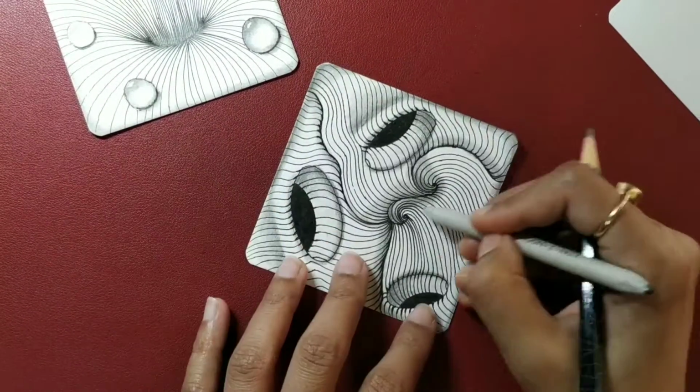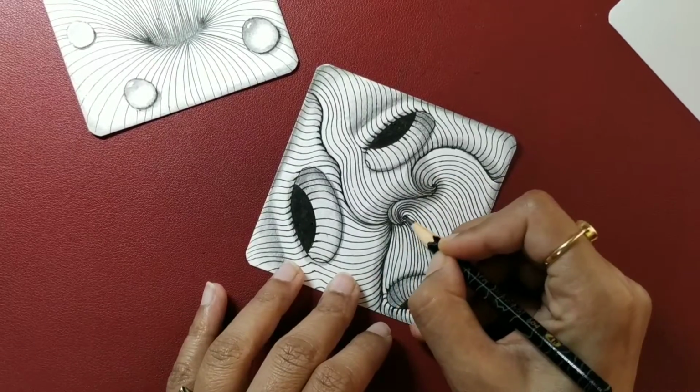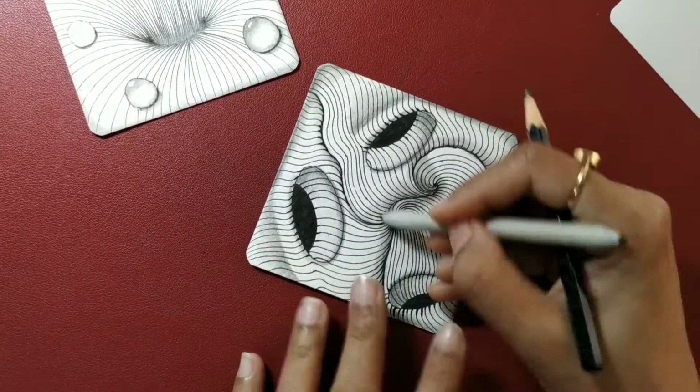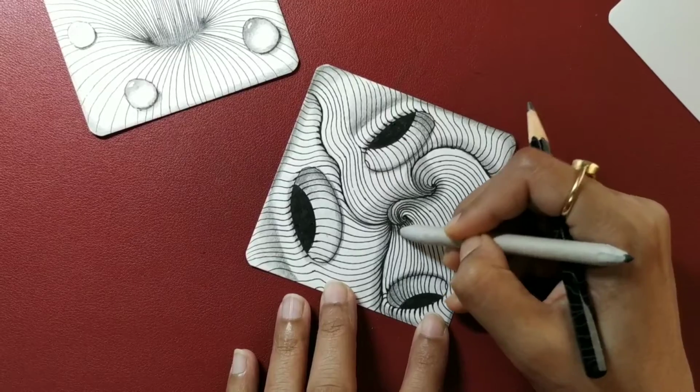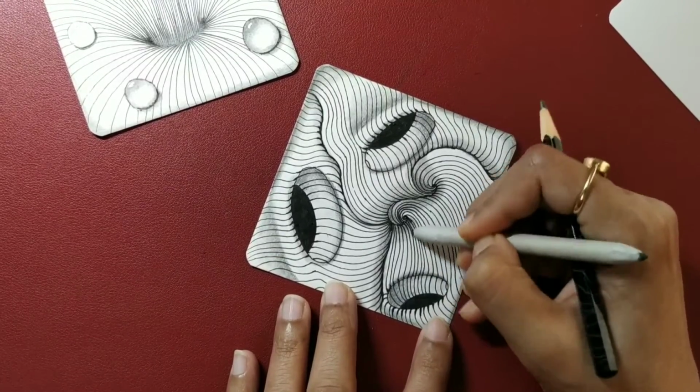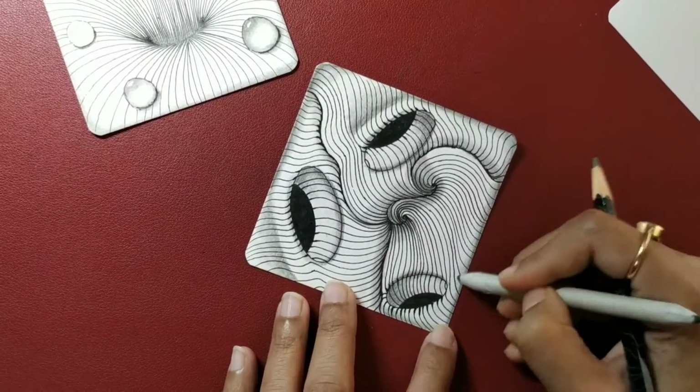Yeah, I think we are done. We don't need to do more as far as shading is concerned. We'll just highlight a few places and that should be it.